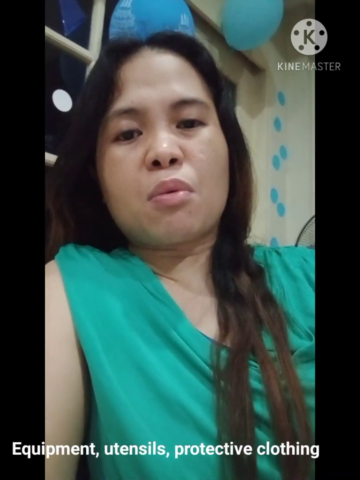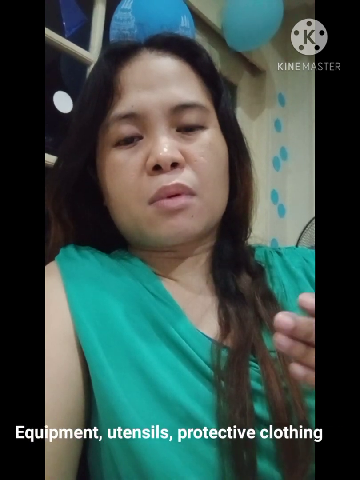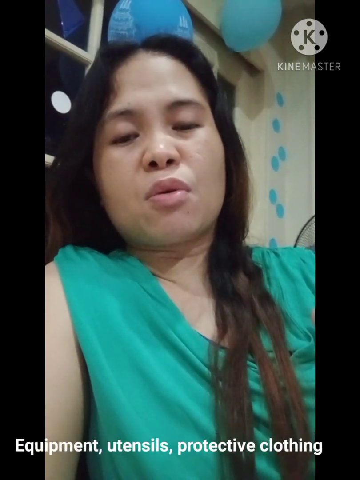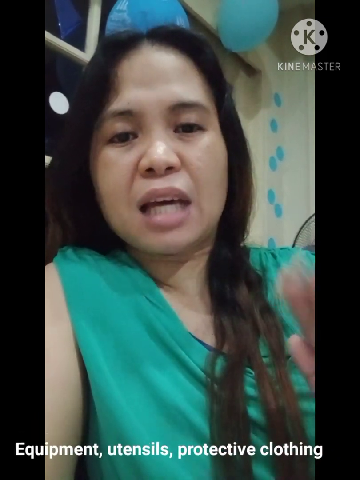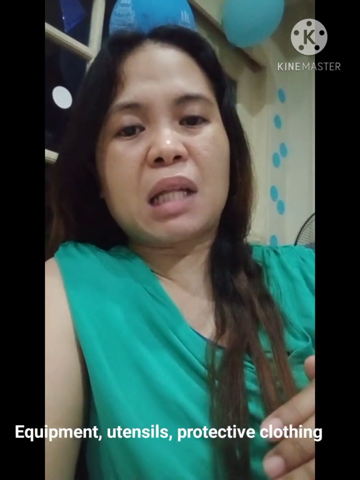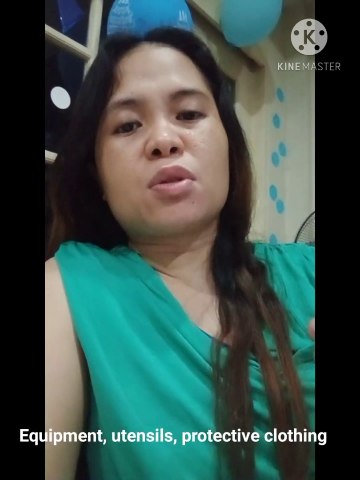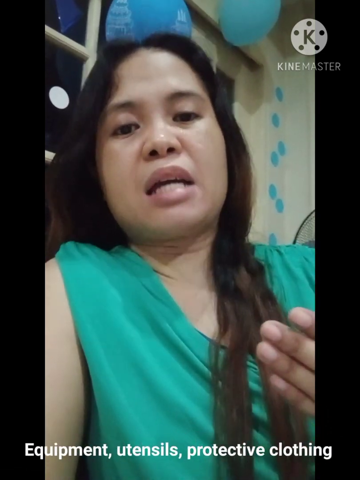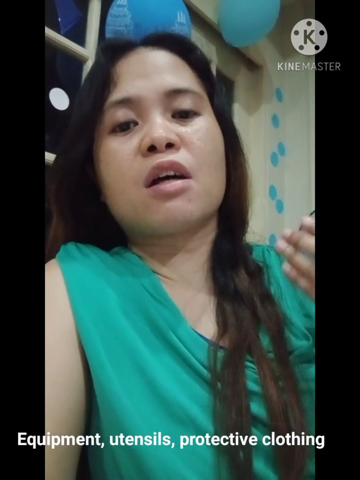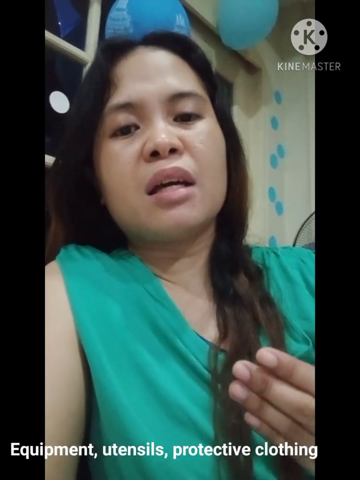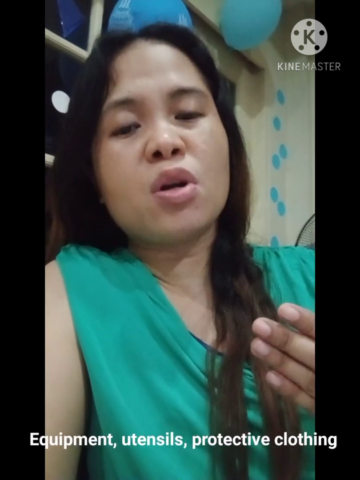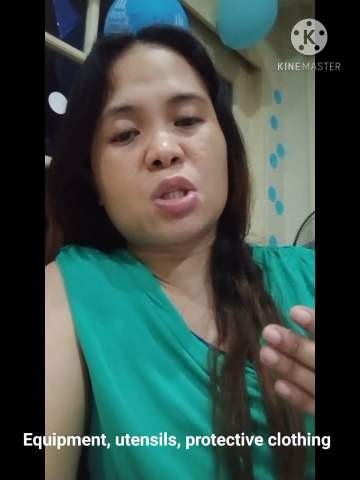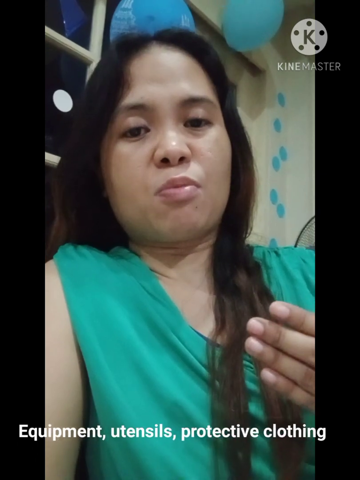bowl, yung mga spoons, yung mga chopping boards, or anything na utensils na gagamitin natin, knife. So, we will make sure din guys na this is a good material na hindi siya makakapagbigay din ng contamination or risk of contamination during production po.